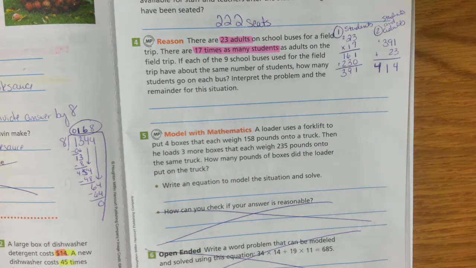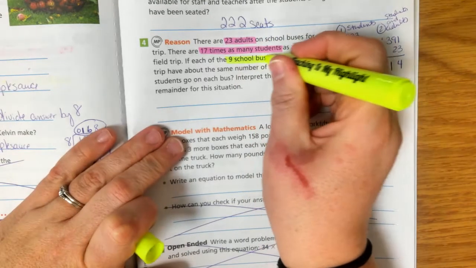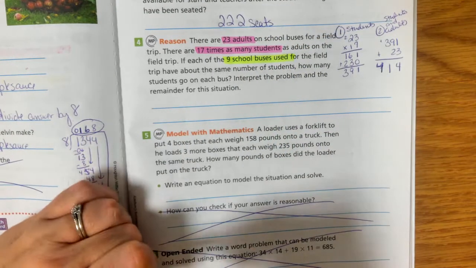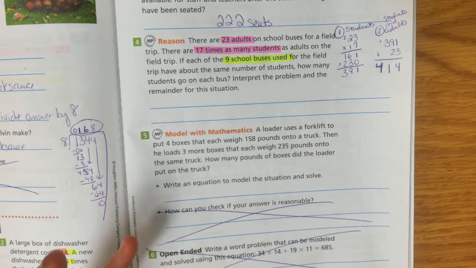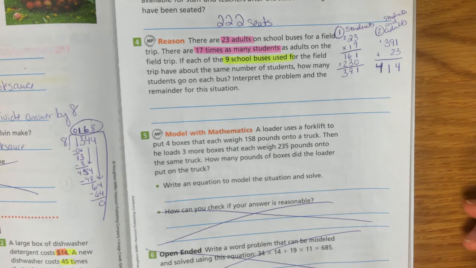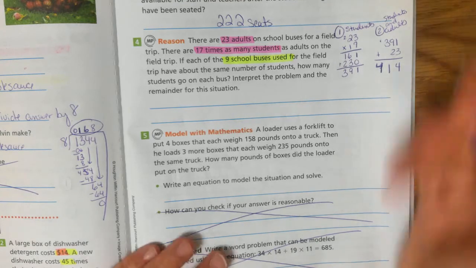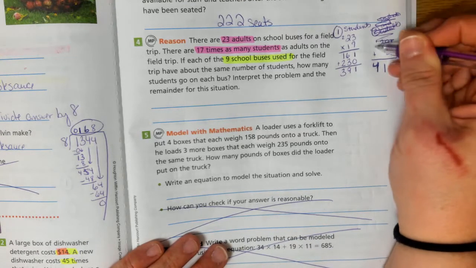Now, if there are 9 school buses being used for the field trip, we want to know how many students go on each, or how many people go on each bus. Oh, I'm sorry. I misread this. We only want the students. So this is only a 2-step problem. That's my bad.